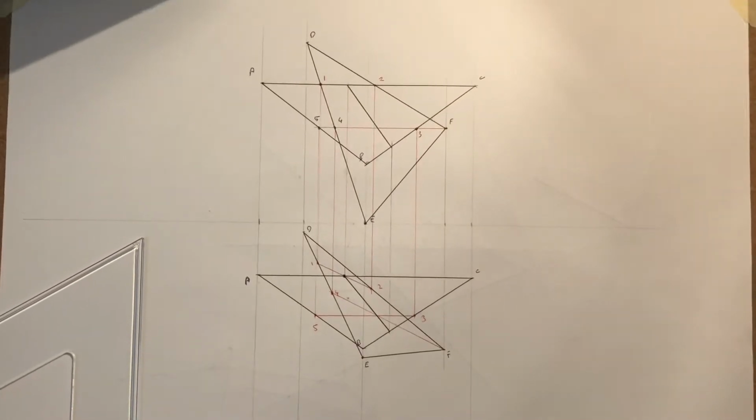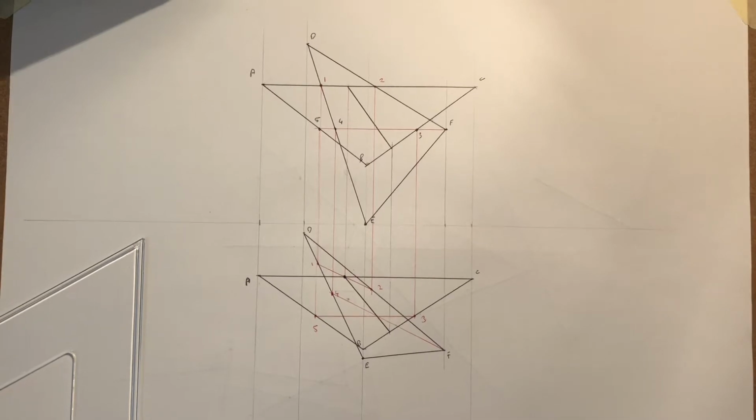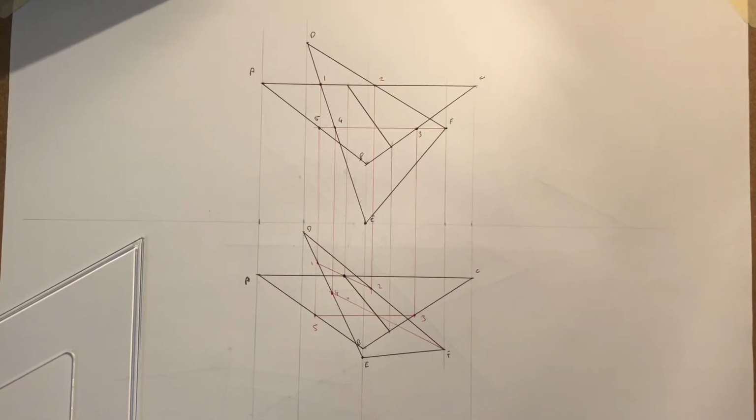So part C of the question looks for us to determine the dihedral angle. So we have the line of intersection here. What we have to do is get a true length of the line of intersection, okay?